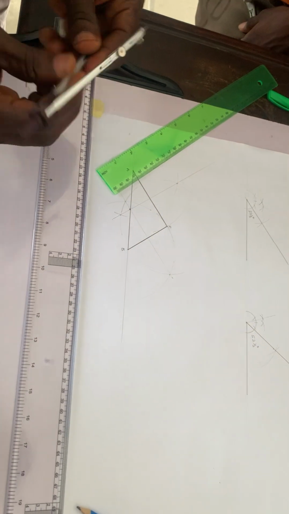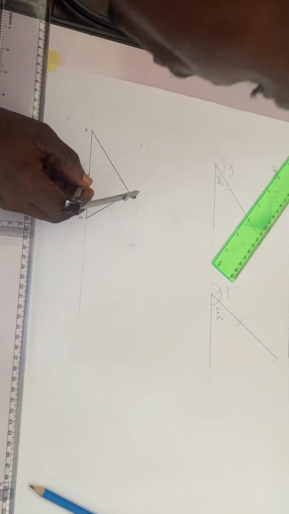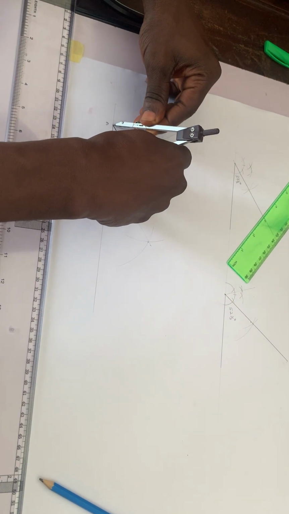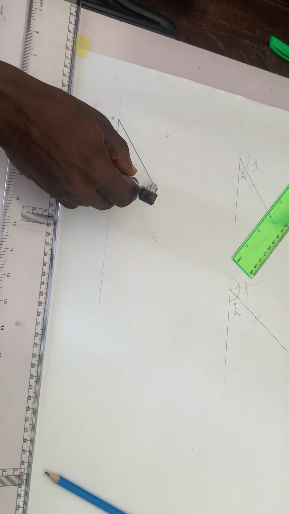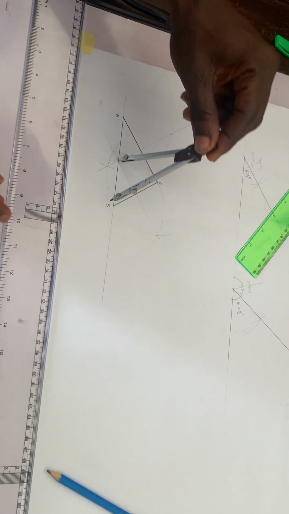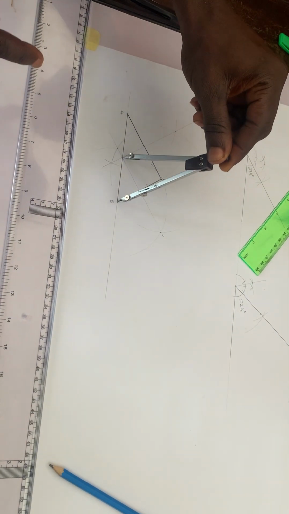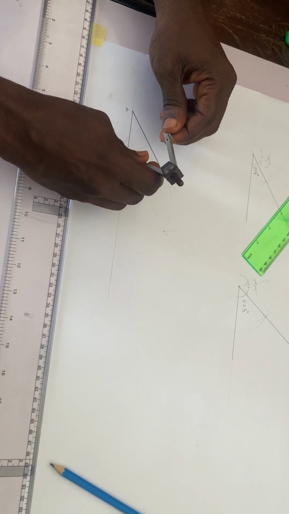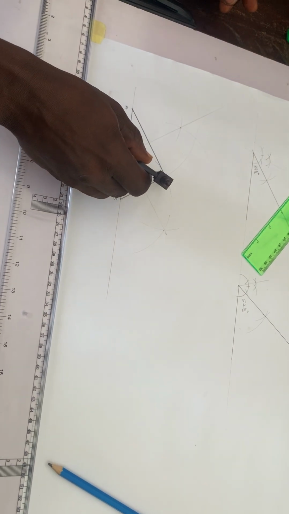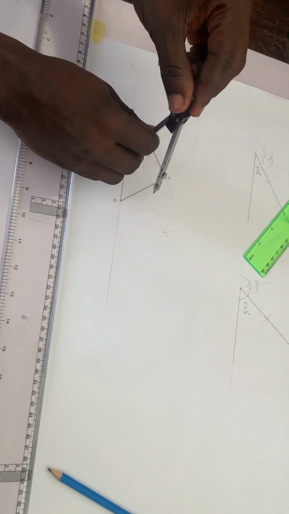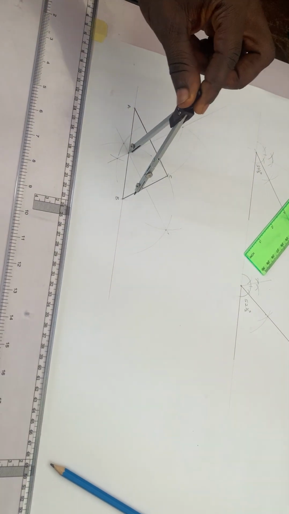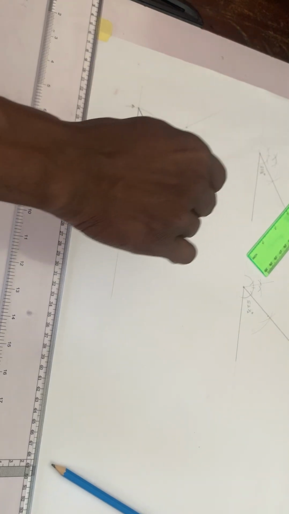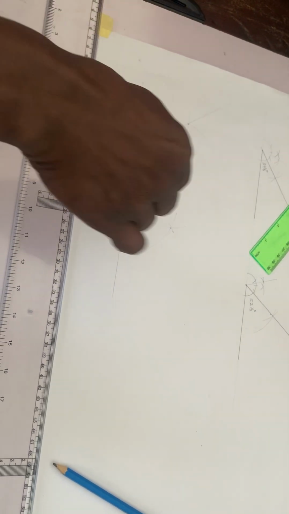So I put my pair of compass here. Let it touch A, then B, then C, then now B. It's coming in a little, so I make slight adjustments. Slight. See? It's perfect now. All together? So you draw your circumscribing circle.